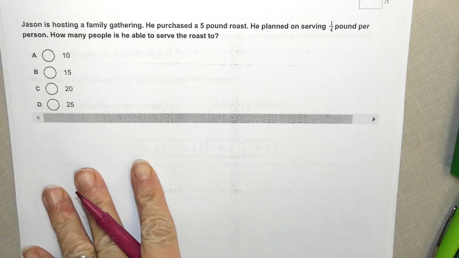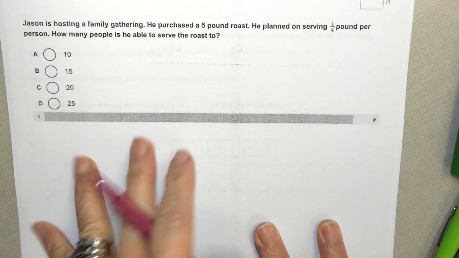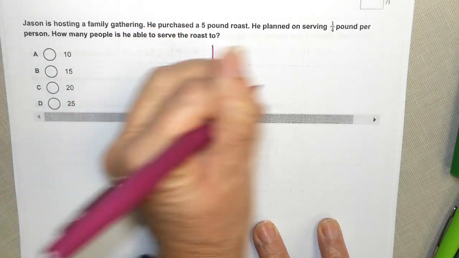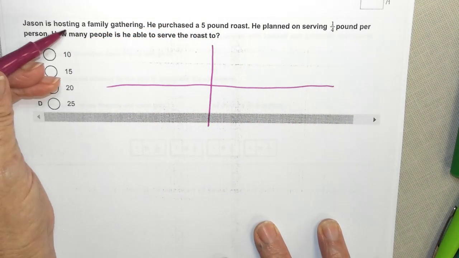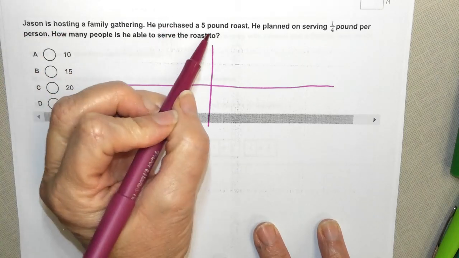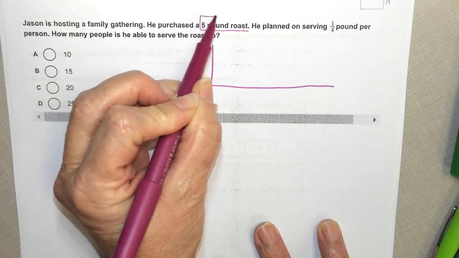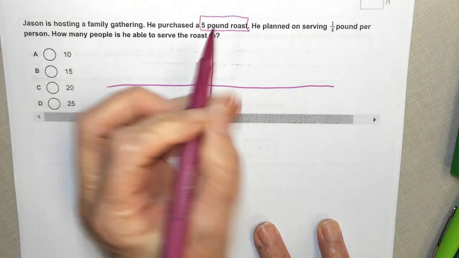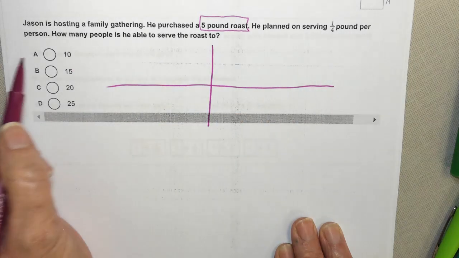Okay, so I have to stop and think for a minute. What's happening in this story? I know there's somebody doing something, so I am definitely going to start with a window pane, just so I can organize my thoughts. Jason's hosting a family gathering, okay? He purchased a 5-pound roast, so this is something that he has bought. He planned on serving 1/4 pound per person.